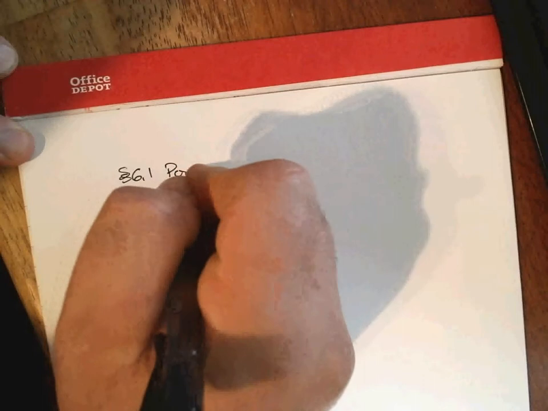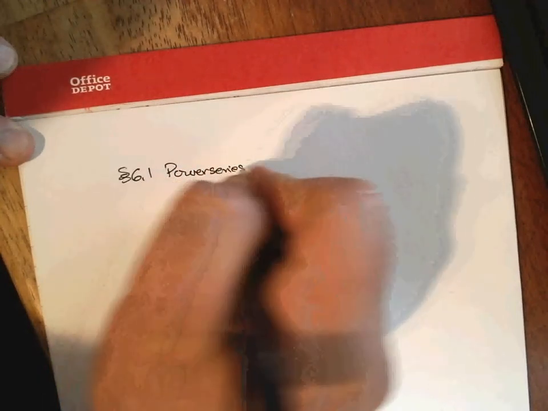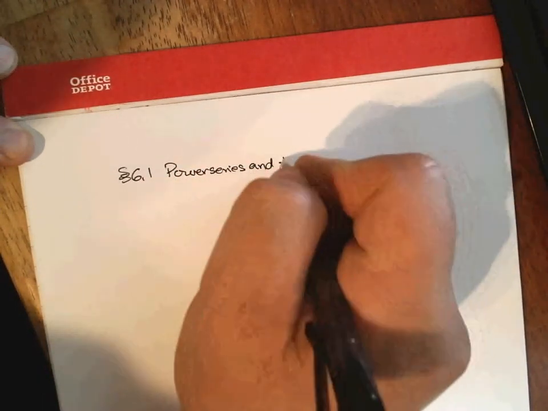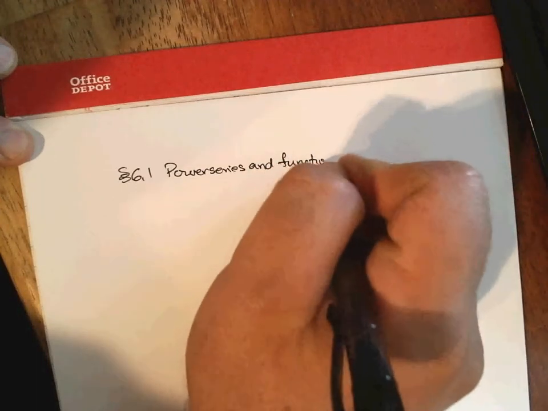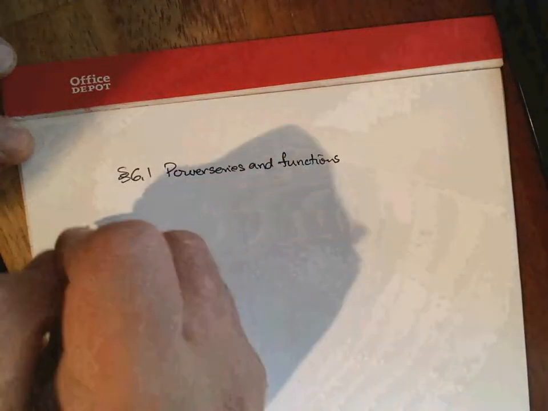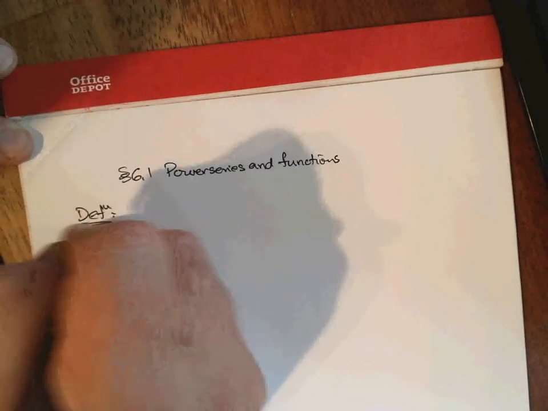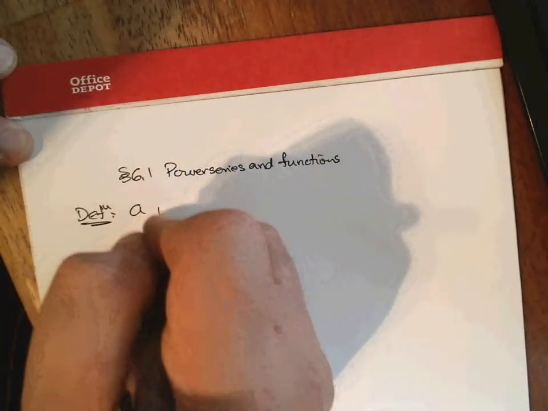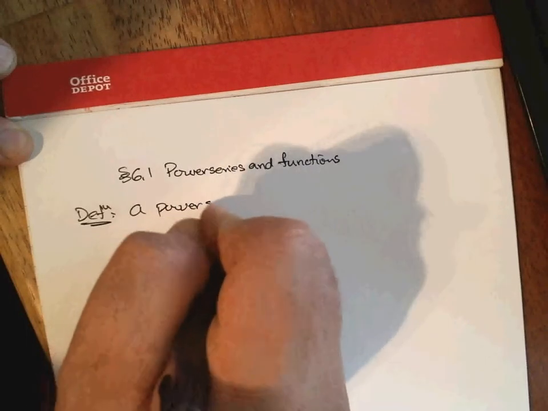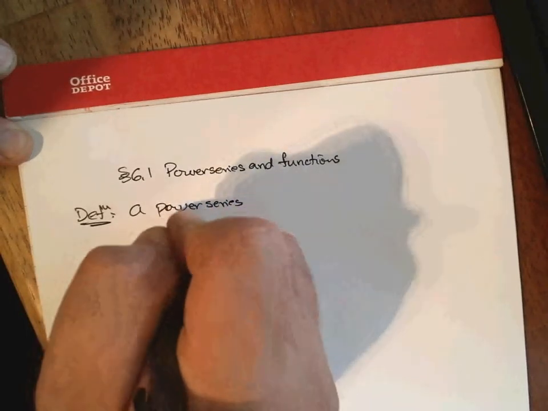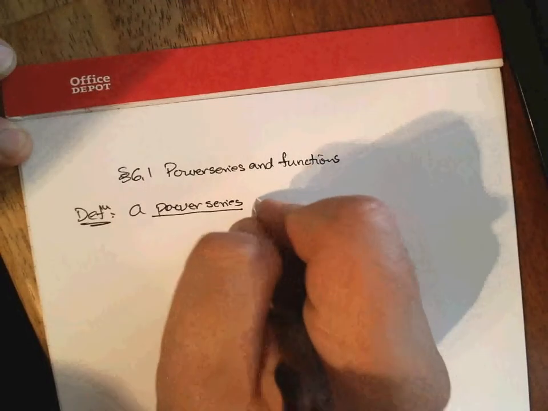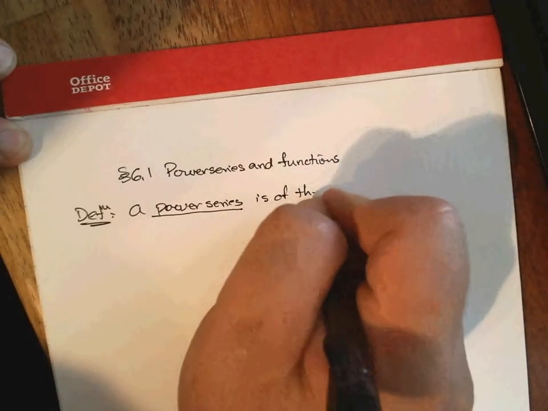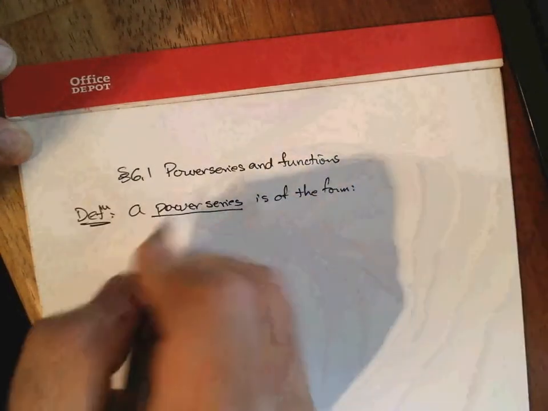All right, ladies and gentlemen, we're taking a look at section 6.1 today, dealing with power series and their relation to functions. And so we're going to start with the definition of what a power series is. Okay, a power series is of the form of this infinite series.